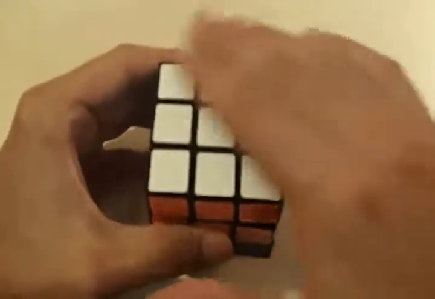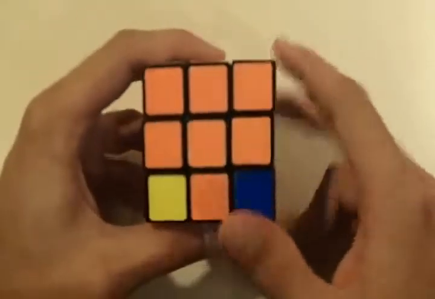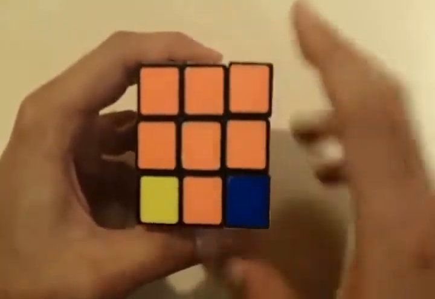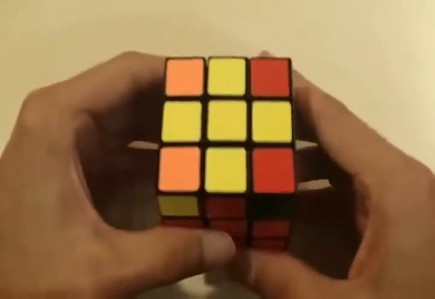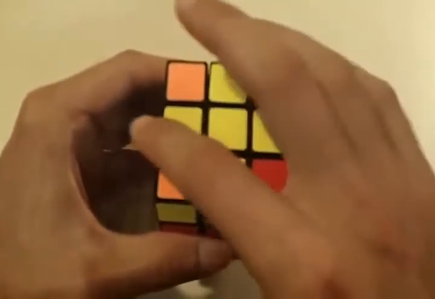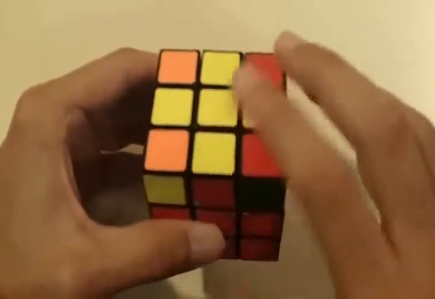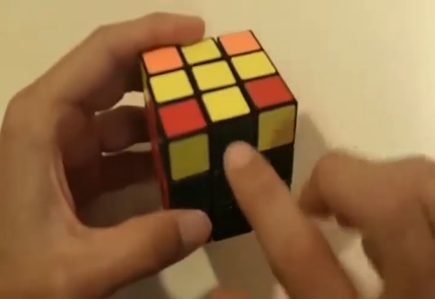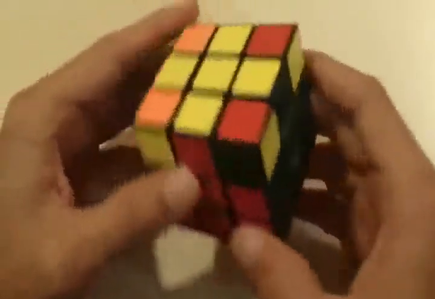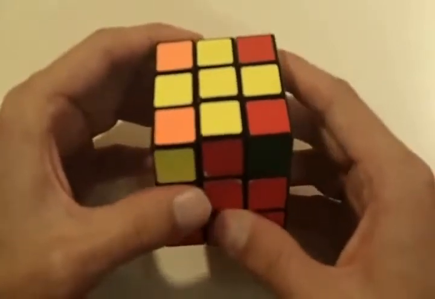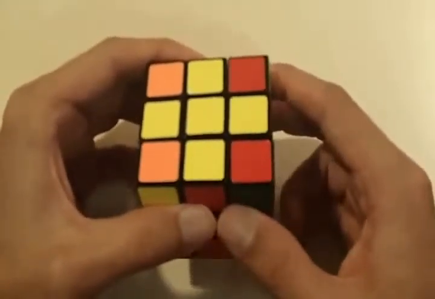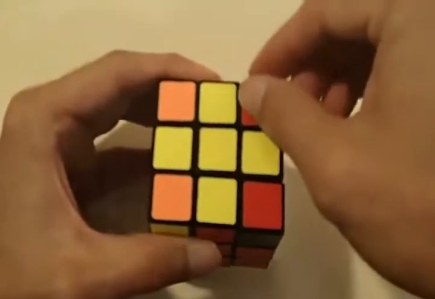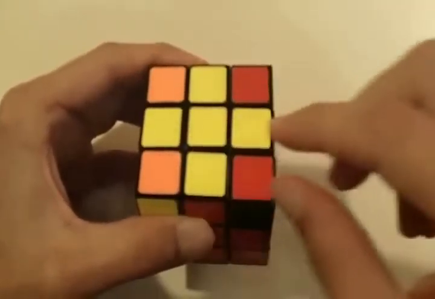At this point, you should have one side completely solved, two layers completely solved, and the top cross completely solved as well, and also in their correct positions. Notice how the red's matching the red center, and the green's matching the green center, and so forth. In this final video, we are going to solve these last four corner pieces.